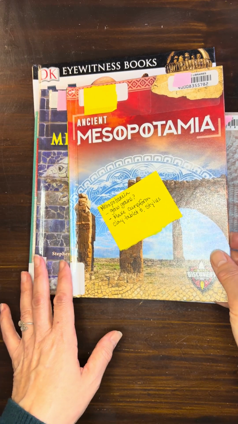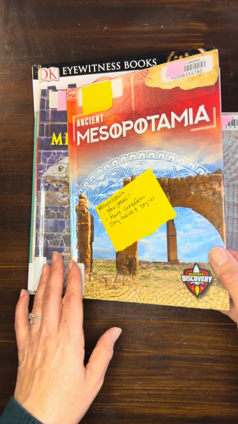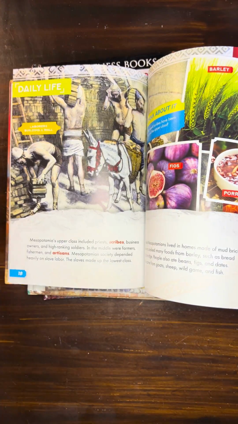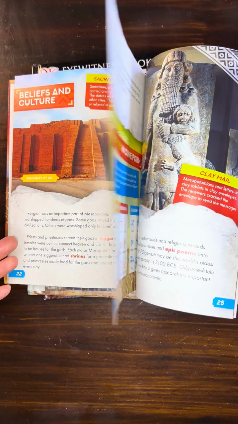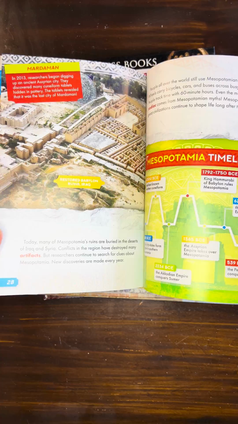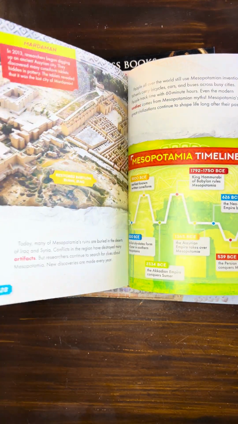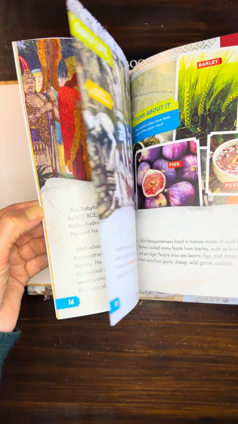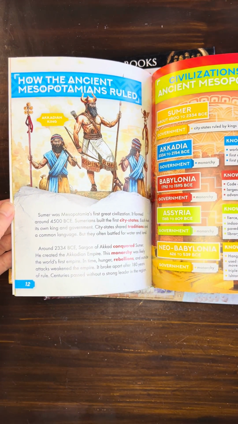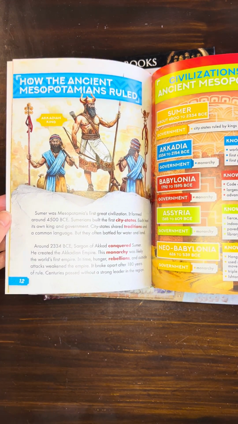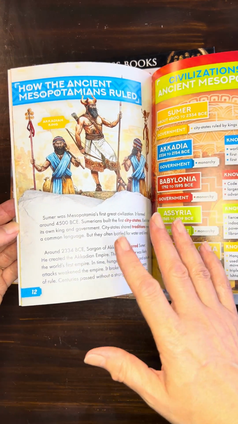So the next few books I picked up from the library. This one's called Ancient Mesopotamia. I picked up 3 of them because they all have a slightly different approach as far as the reading level and the number of images and illustrations. And so I actually like this one a lot better than the other ones because it provides a little bit less information. And for this particular unit, we are not going to be spending a lot of time on it. So something like this is really helpful.